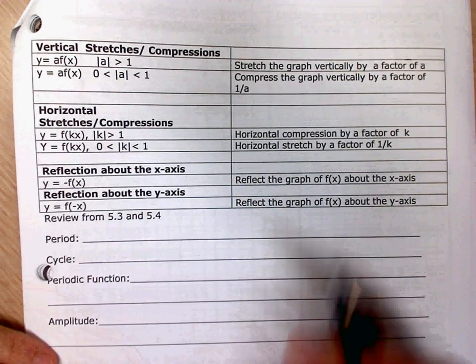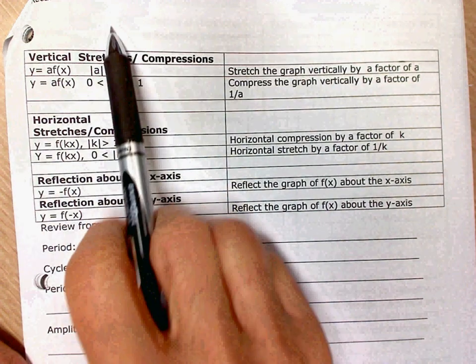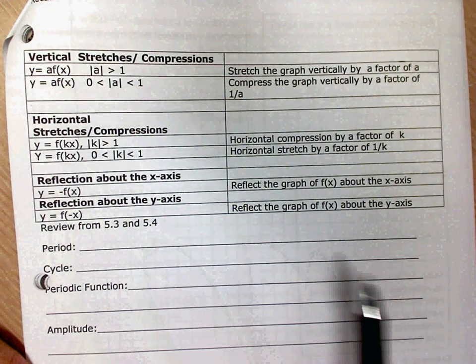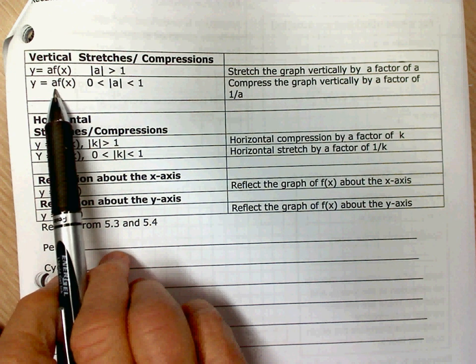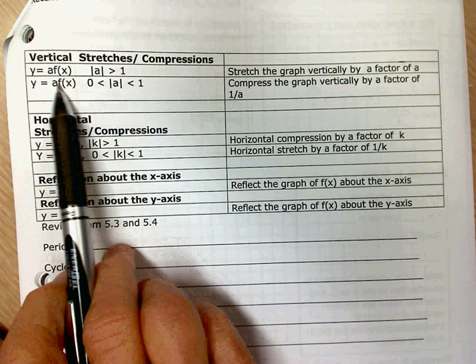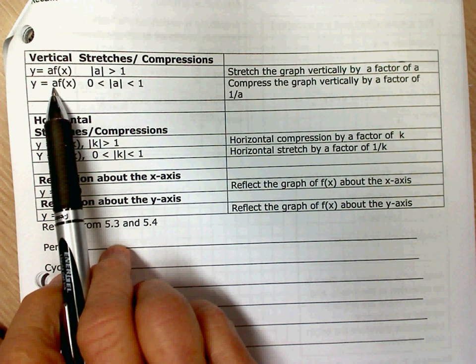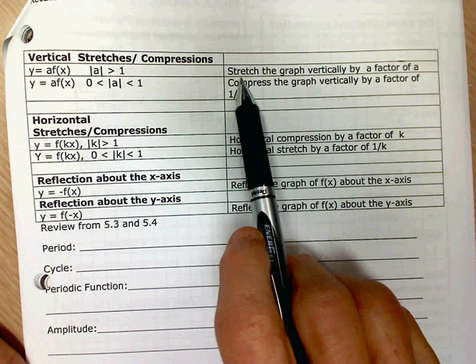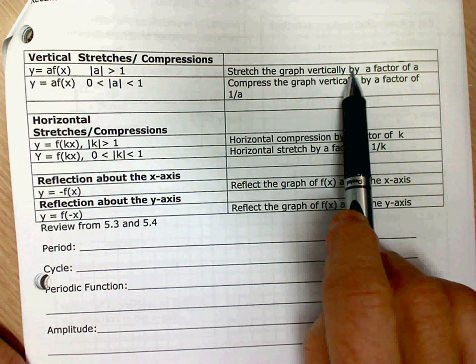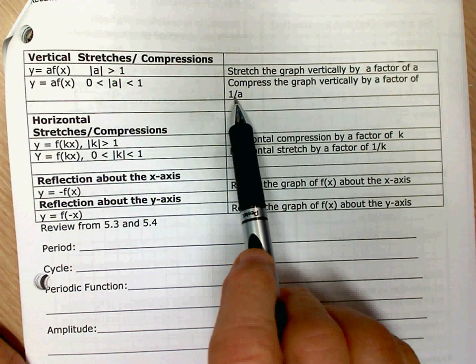Okay, so vertical stretches. Now what we're going to do is a review of Unit 3. Vertical stretches and compressions in this unit with the trig functions are indicated by a. So we could have y equals 3 sine x, or y equals negative 4 sine x, or y equals a quarter sine x. So you could either stretch it vertically by a factor of a or compress vertically by a factor of 1 over a.